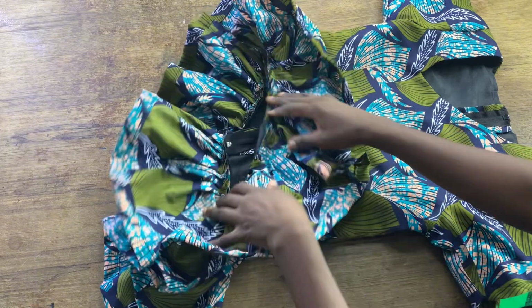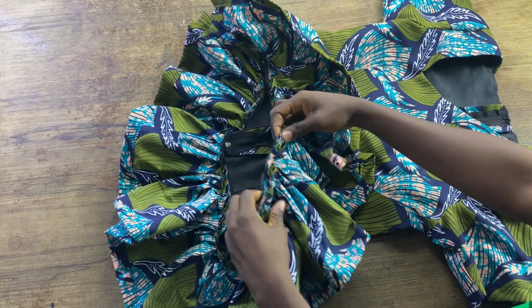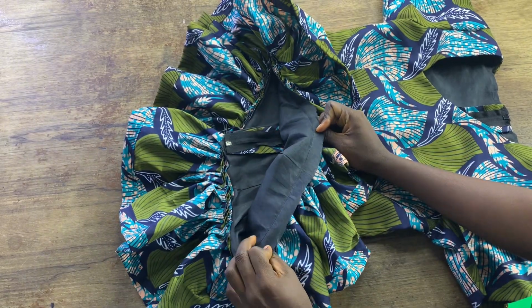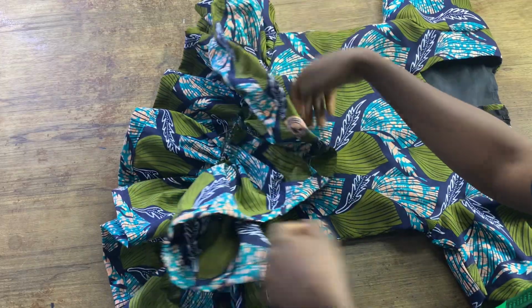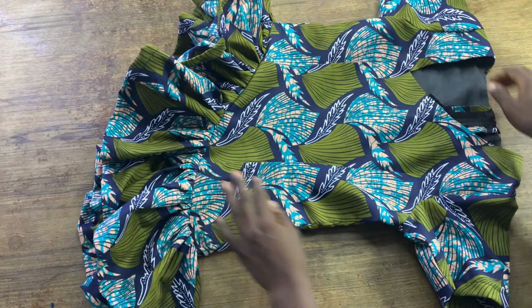I'll be interlocking this later, and that's all on how to make this beautiful top with an asymmetric neckline and an asymmetric waistline with gathers.